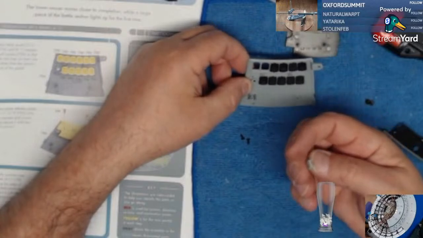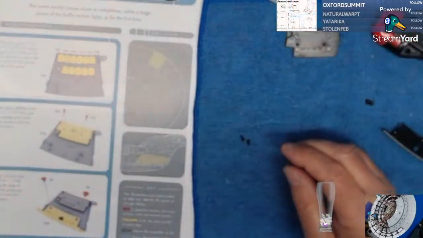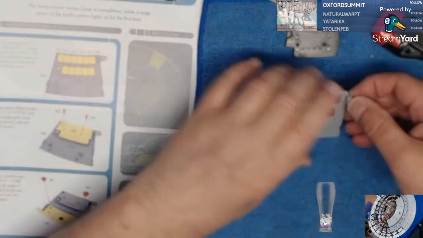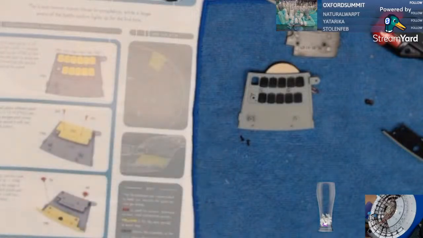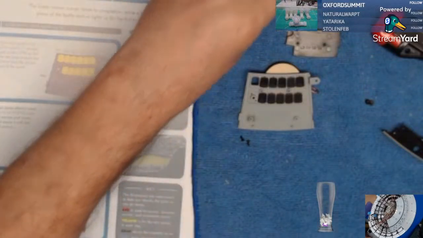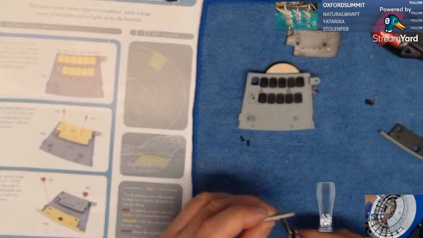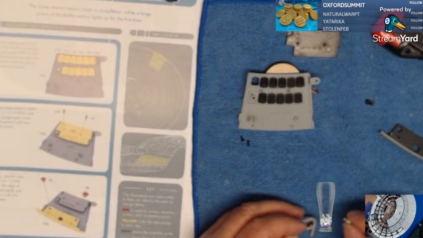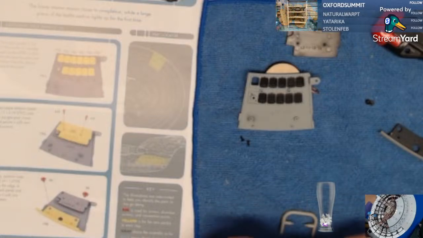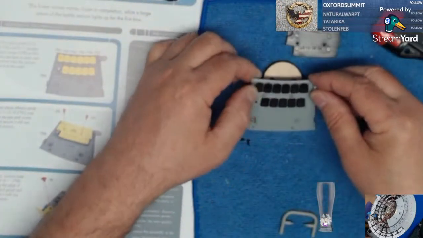Where's that other one? All right, that's in there. Let's put that there. I guess I don't know where I put the other one. I had 12. And that's 10. There we go. There's that one.